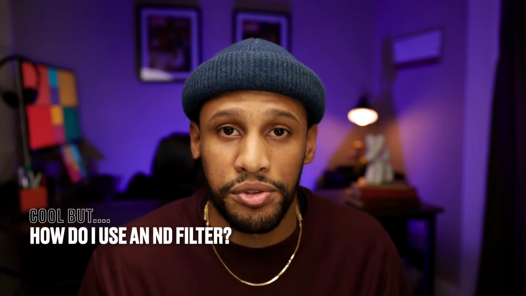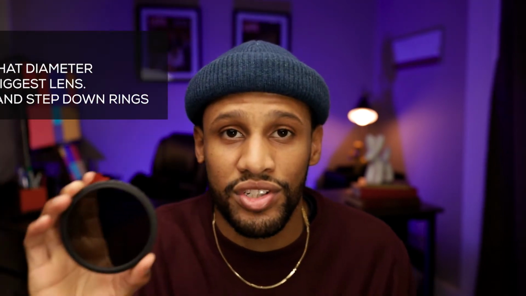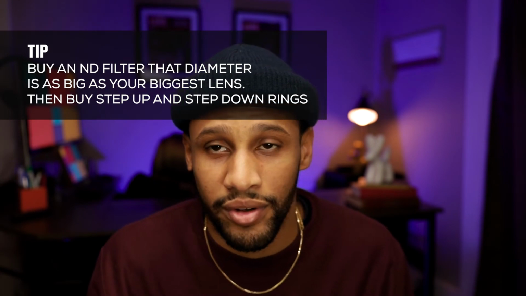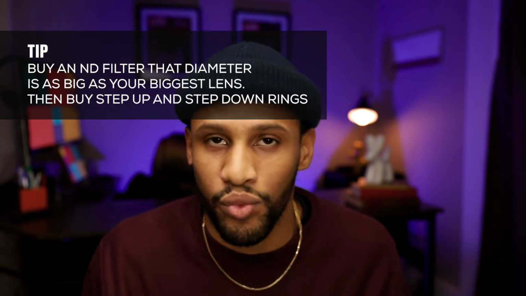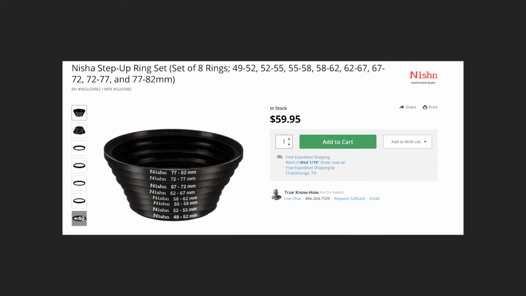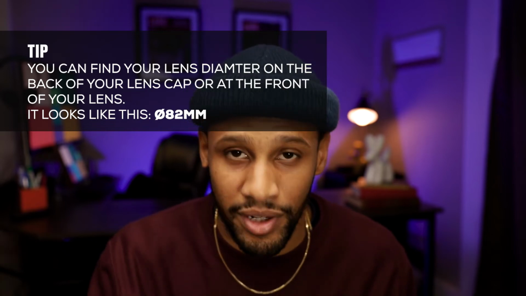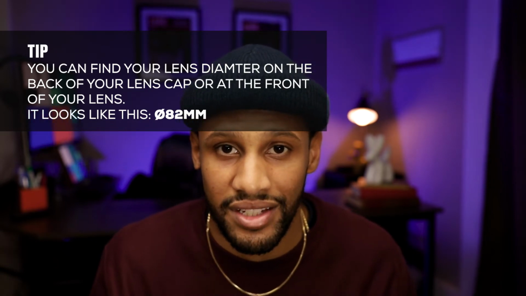So how do you use an ND filter? It depends on which one you have, but it's really simple. So this one, it's simple. You just screw it on the lens. It's 82mm thread, and you can buy them in whatever size your camera needs. But my biggest lens is 82, so I got an 82. And then I buy step down and step up rings so that I can step down to the smaller lenses, the ones that have 72 and a 77 diameter.